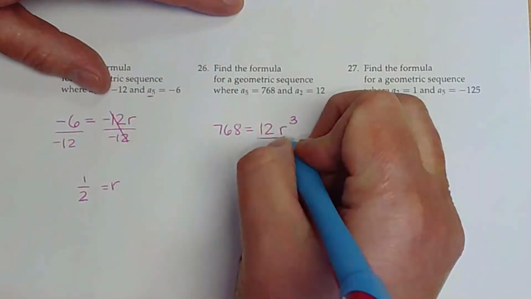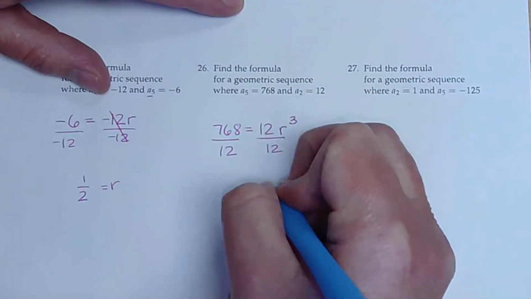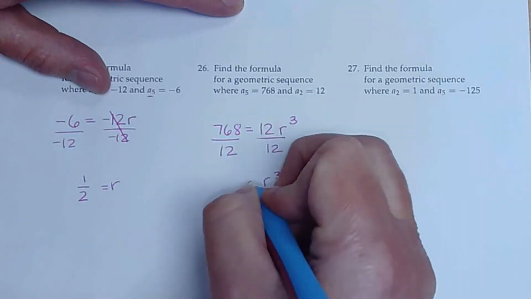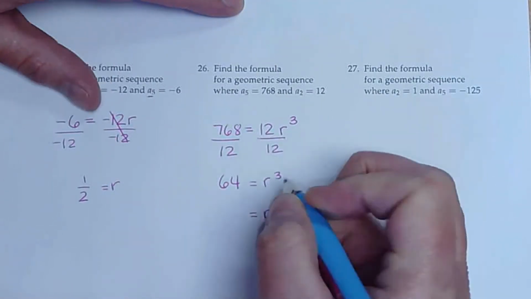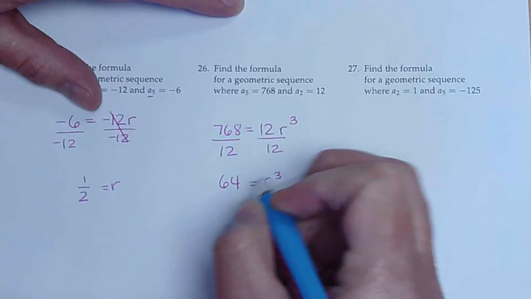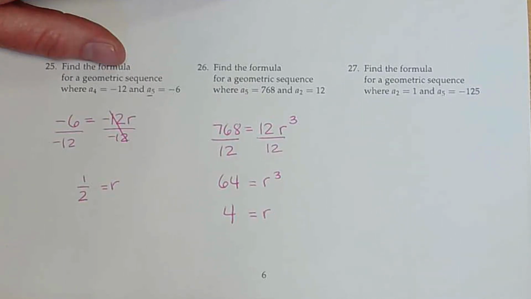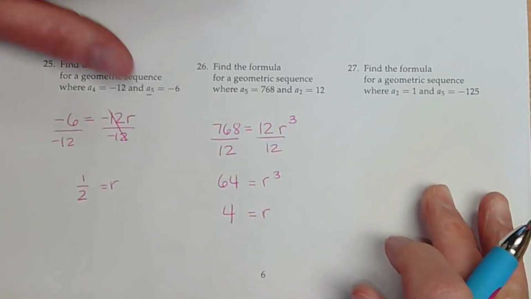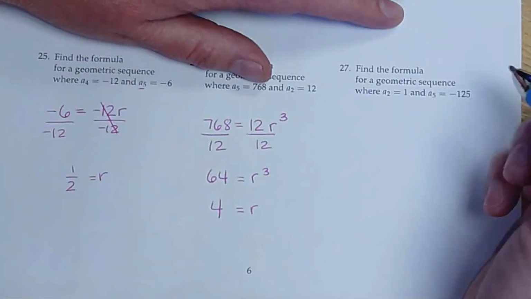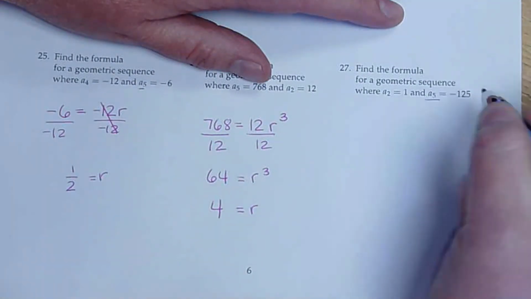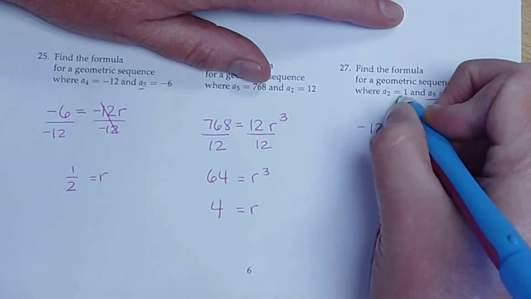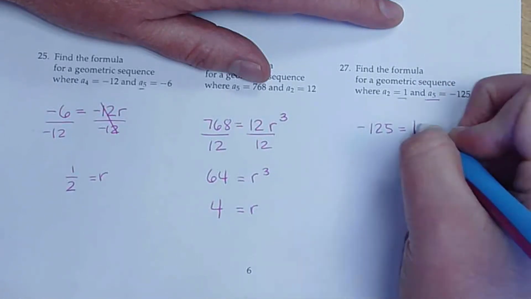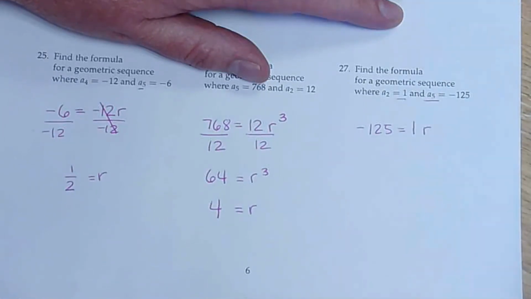So divide that 12 over, and I learn that r cubed is equal to 64, which means that r is equal to 4. Okay, so here we have r, and then we're going to give this one more try on number 27. So I have my fifth term here, so I have negative 125 is equal to my second term, which is a 1, times a certain number of r's.